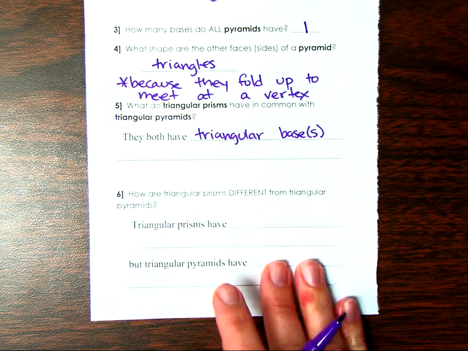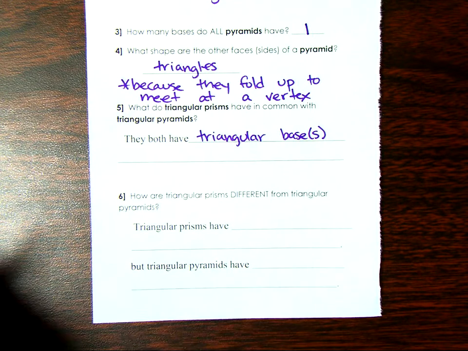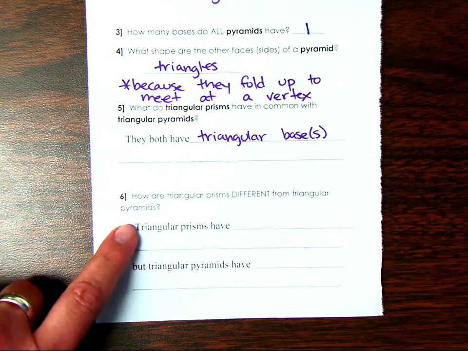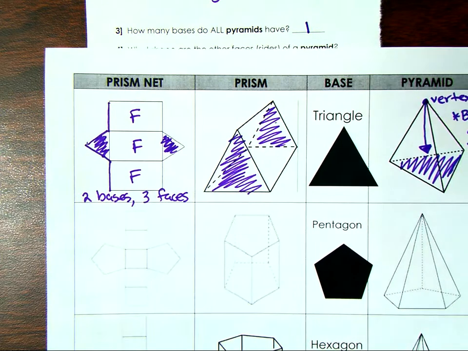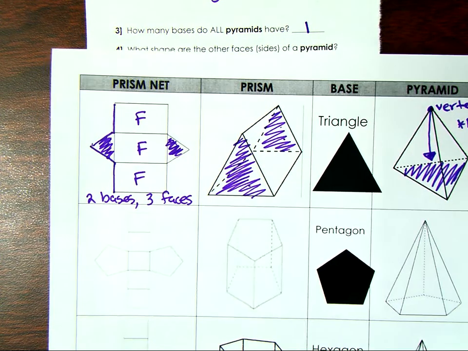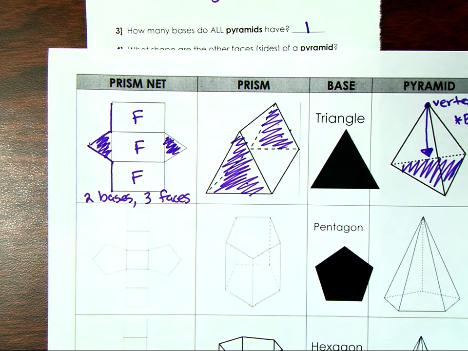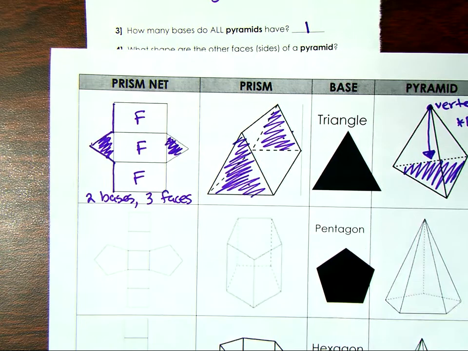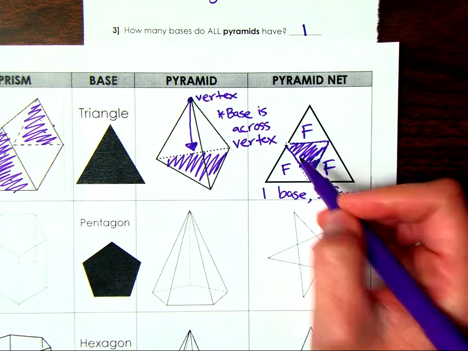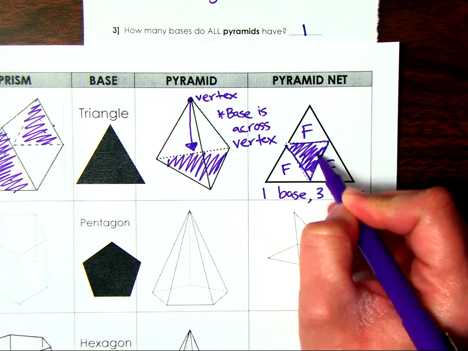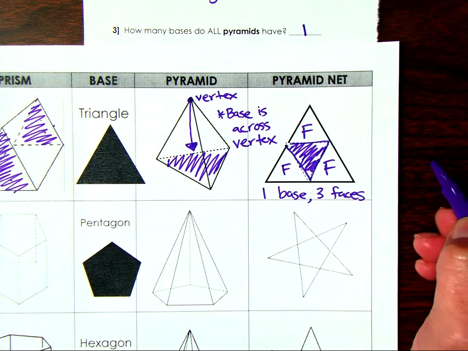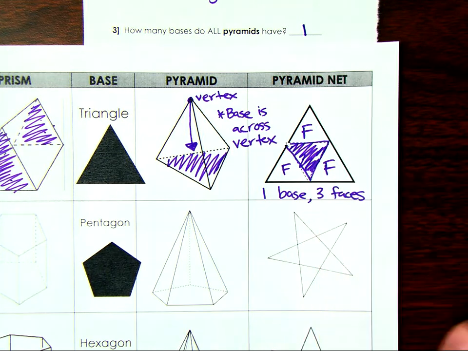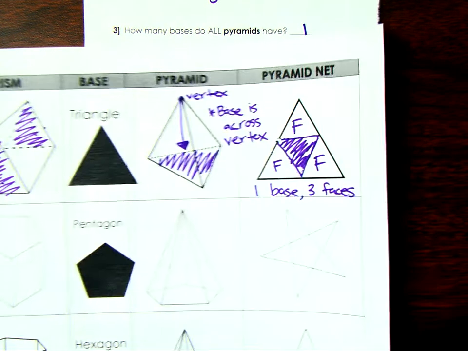Okay? How are triangular prisms different from triangular pyramids? Well, let's see. What do triangular prisms have that triangular pyramids have differently? So triangular prisms have two bases, and because the bases are across from each other, they don't have a vertex like the pyramids do, and all their faces are rectangles. Whereas over here, the triangular pyramid has a triangular base, but it has a vertex because when we fold it up, its faces are triangles because we're meeting up at that vertex.